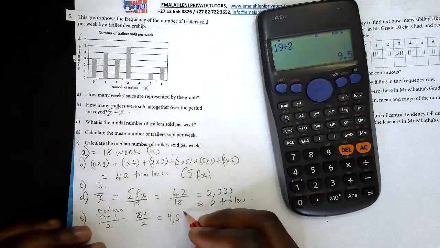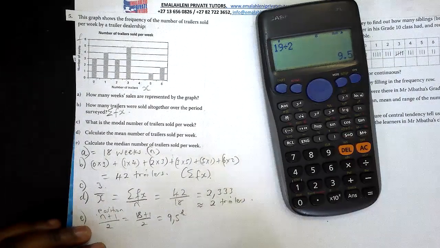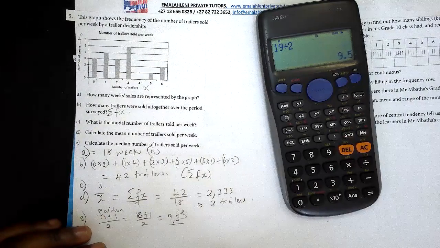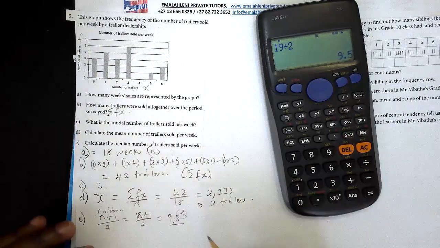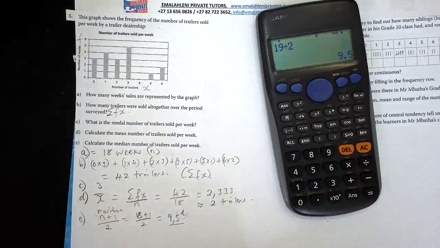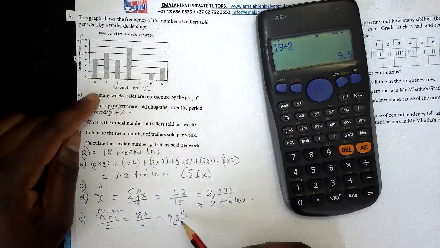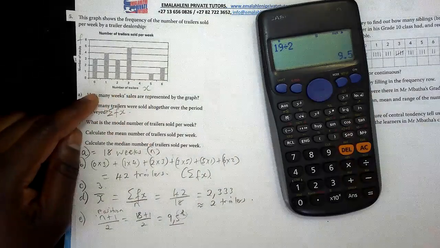That is showing us that it's actually the position. Now 9.5 is between the 9th and the 10th.